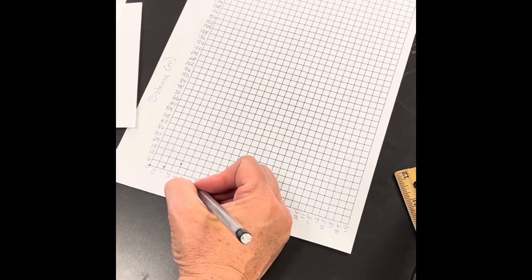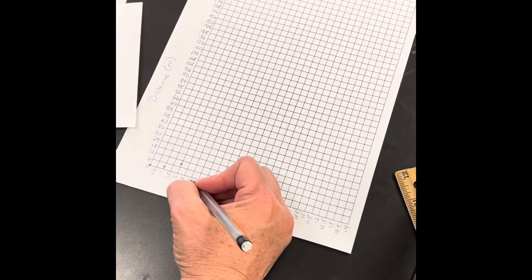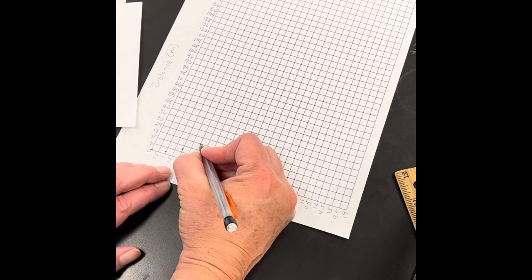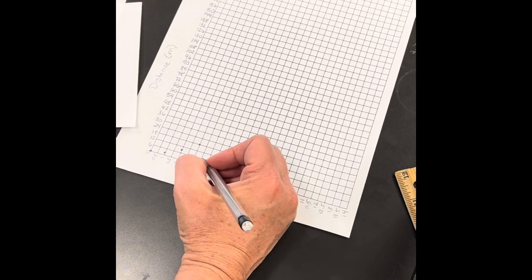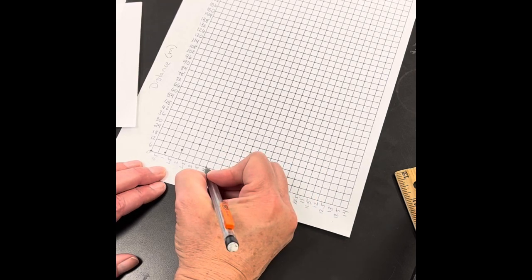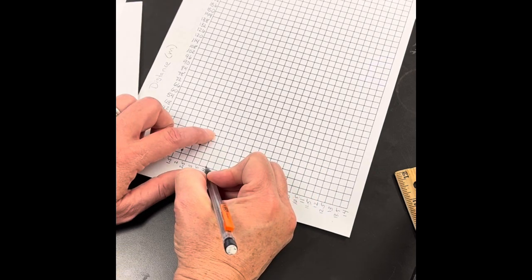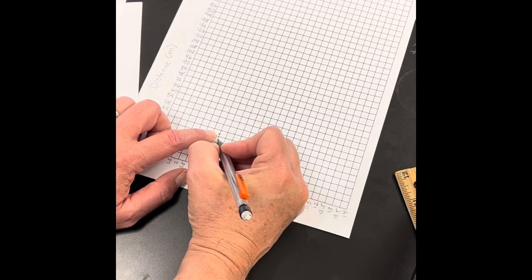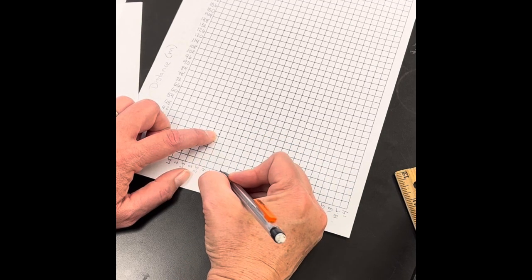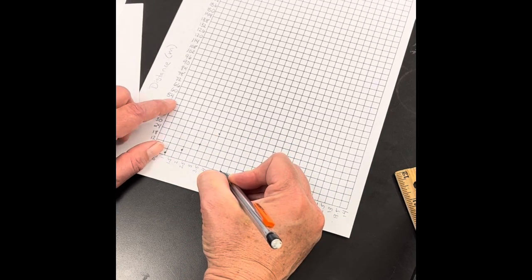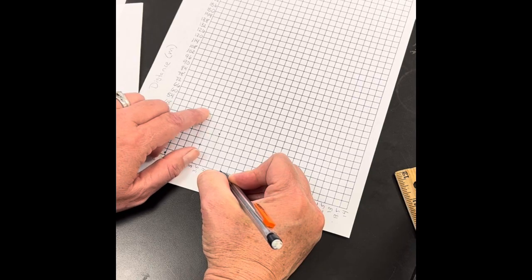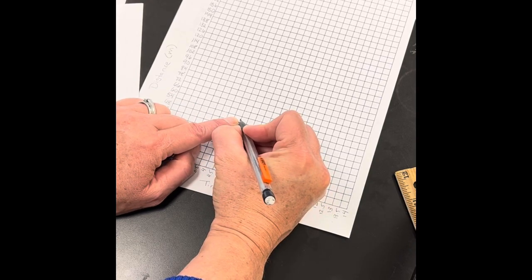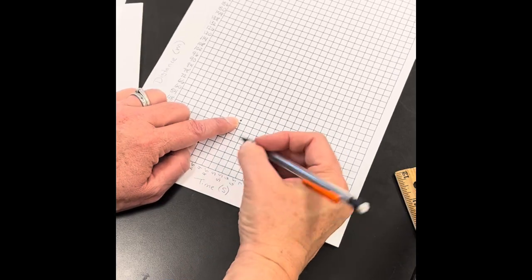Okay, at 3 seconds, I have 18. Okay, so that's right on my line right here. Okay, my next one is 4 and 32, so I go 4, and here's my 30, and it's just above that one, about 1/3 of the way. And then I have 5 and 50, so I go over my 5, my 50 is about halfway in between. Okay, so right about there, not quite halfway.